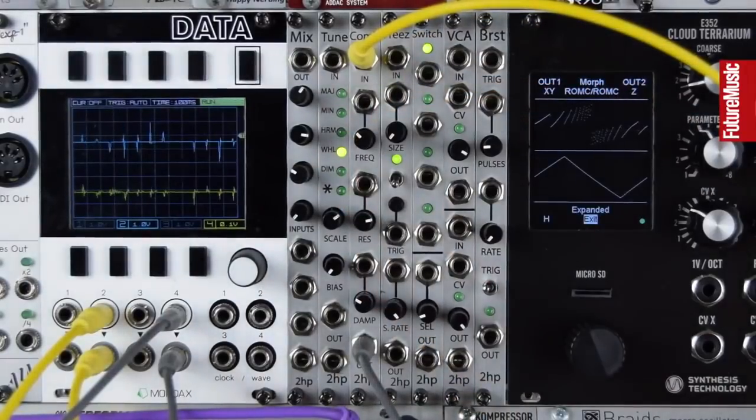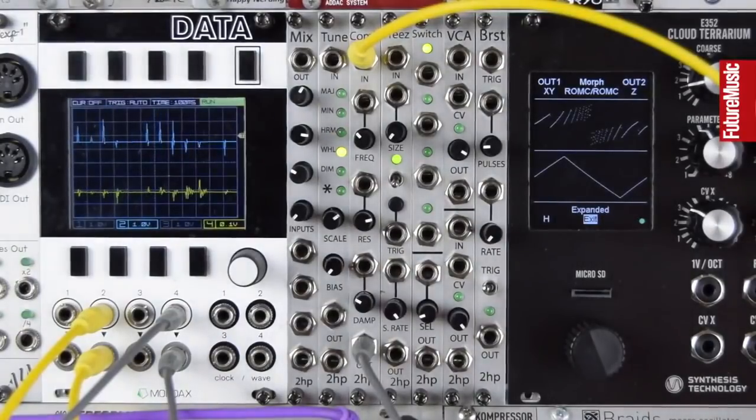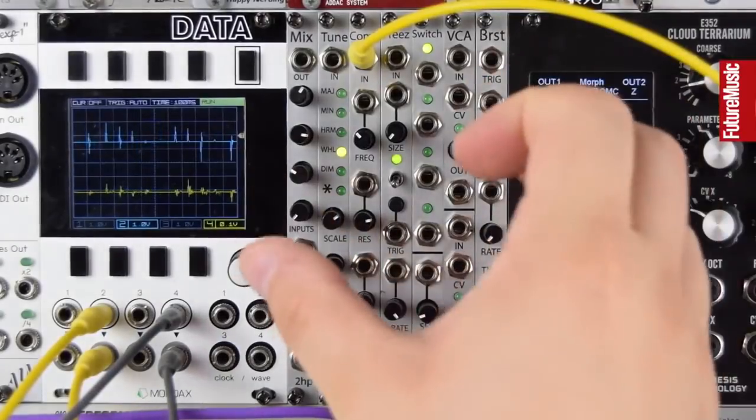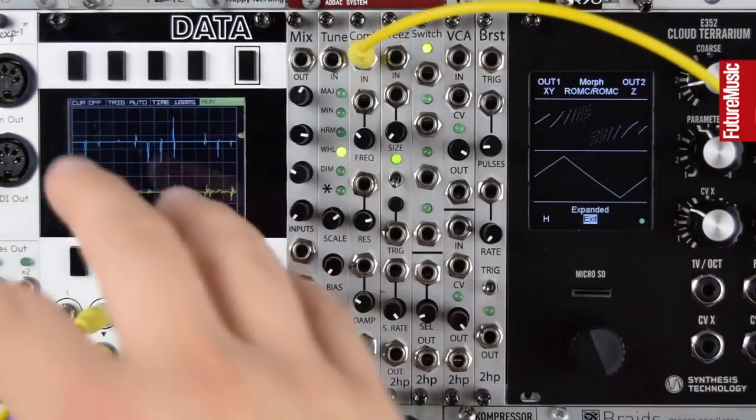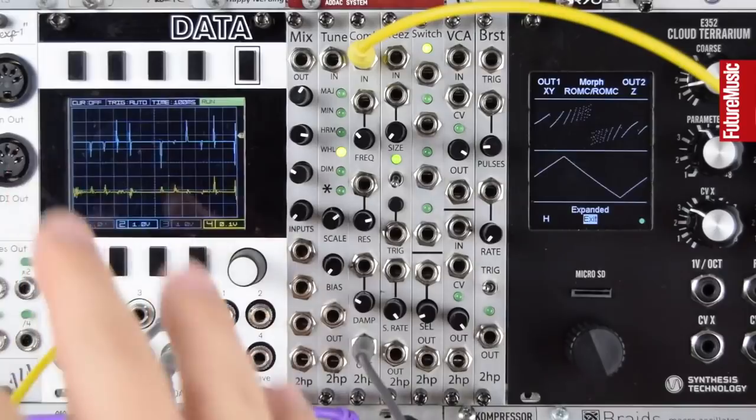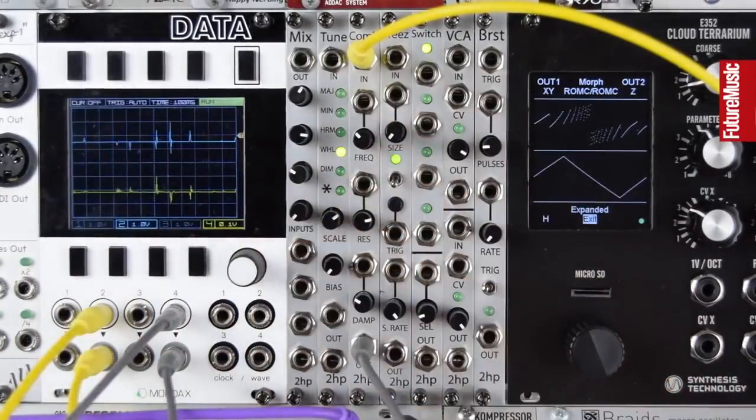So again, an amazing use of 2HP, way beyond a simple utility, and not hampered by the 2HP size at all. I should say this cluster of 7 2HP modules isn't how I would lay it out in a system. This is simply for convenience for the video next to the Mordax data scope. It is a little bit tight, if I don't say that, someone else is going to.